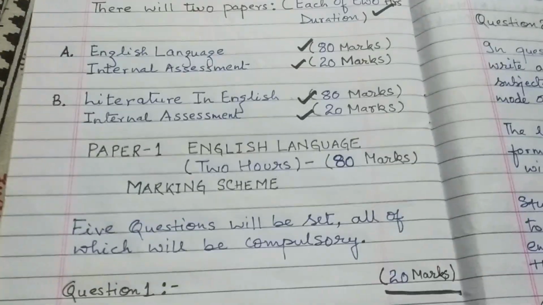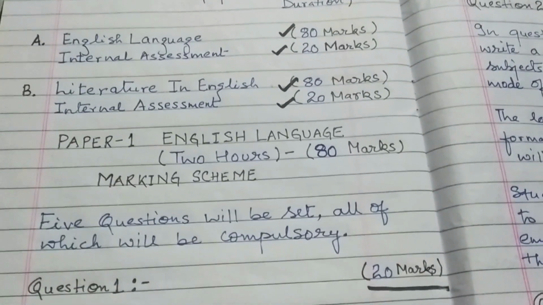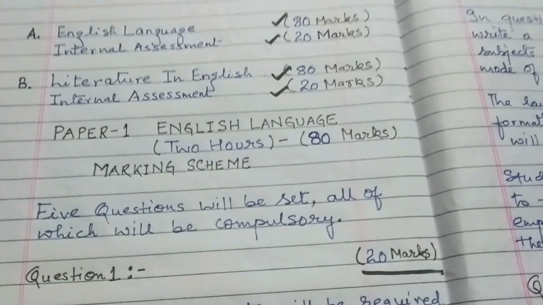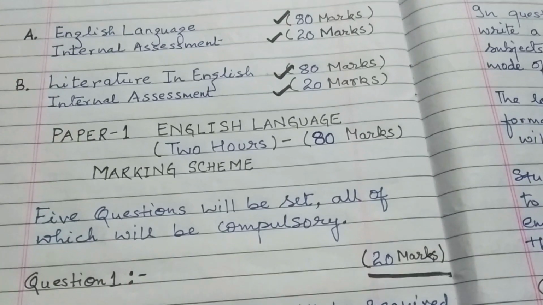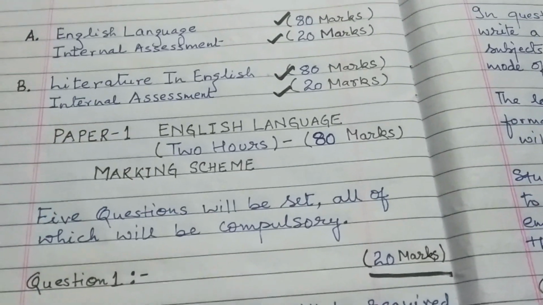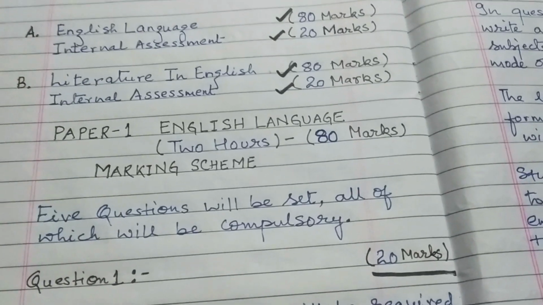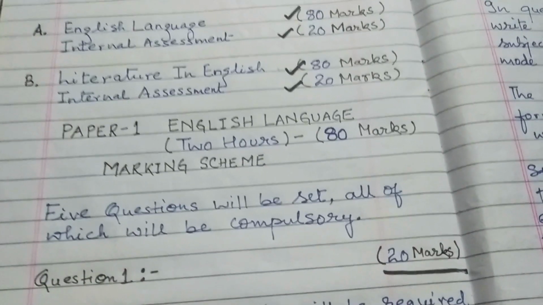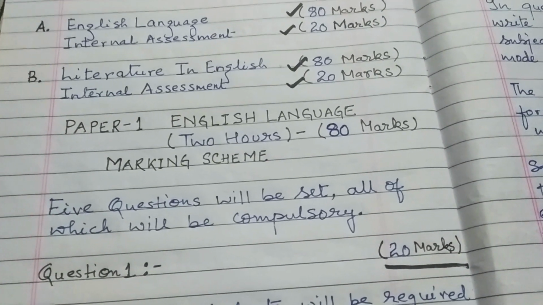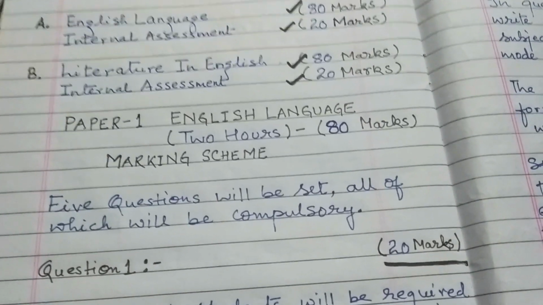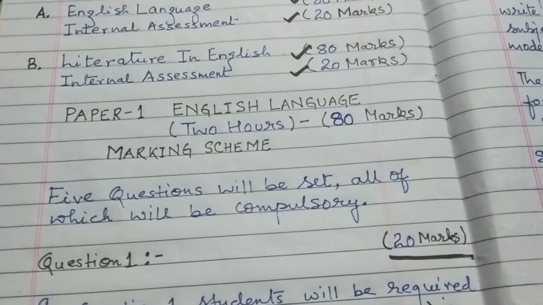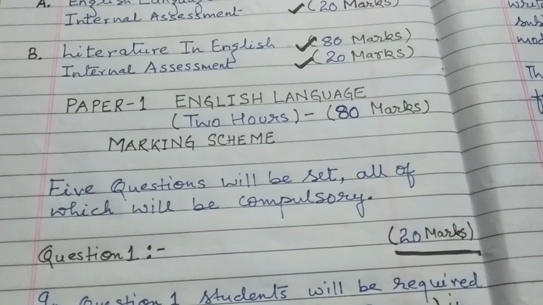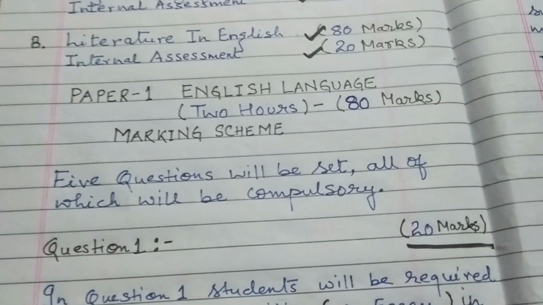Why I am discussing the question paper, types of questions, marking scheme and all with you, is because it is important for a student to know what type of questions will be in the sections of the question paper and how the marks are distributed amongst all the questions. So the English language paper 1 is of 80 marks and the time to answer the paper is 2 hours.